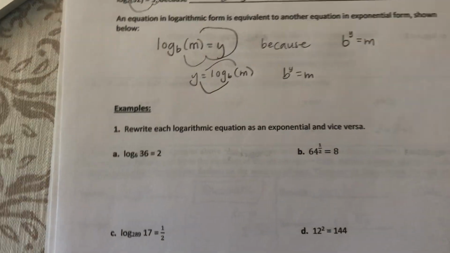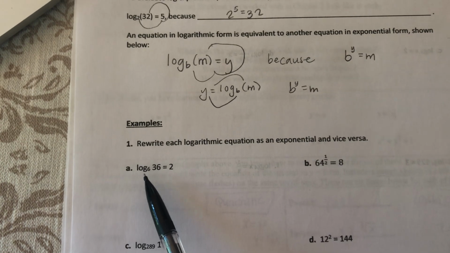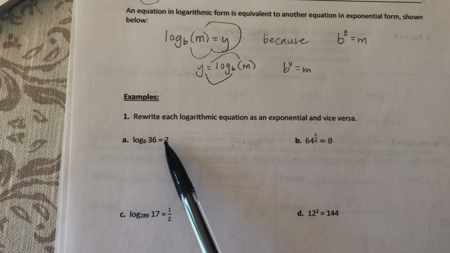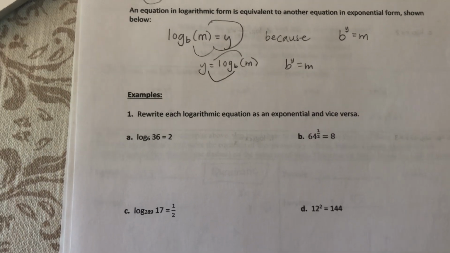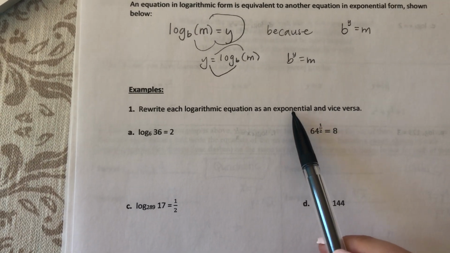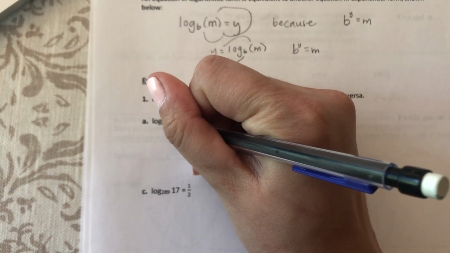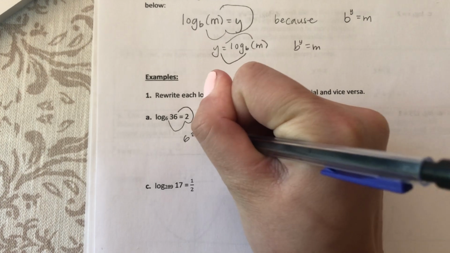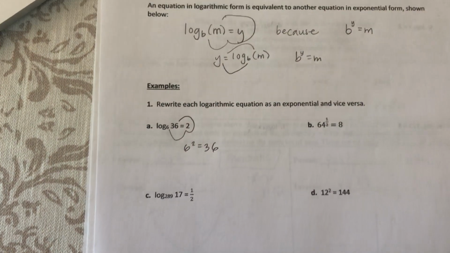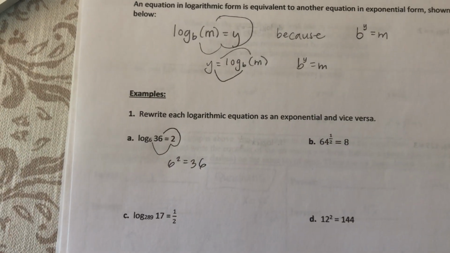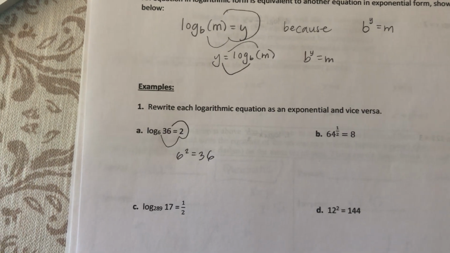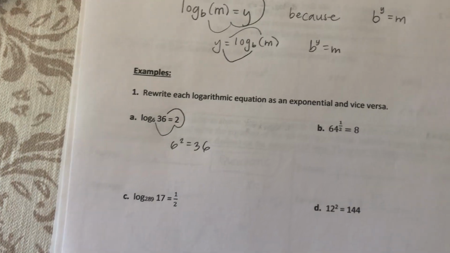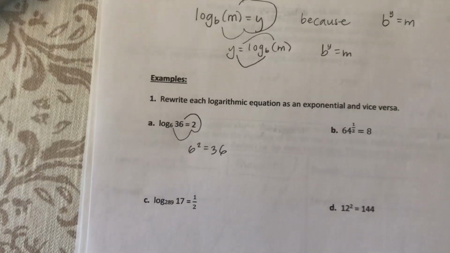So let's rewrite. Here in letter A, we have log base 6 of 36 equals 2. Since that's a log, we're going to write it as an exponential. So just do my popcorn. 6 squared is 36. We've undone the log and made it look like an exponential. So log base 6 of 36 equals 2 is written as 6 squared equals 36, which makes sense because 6 squared is 36, 6 times 6.